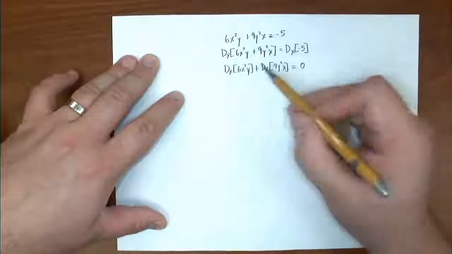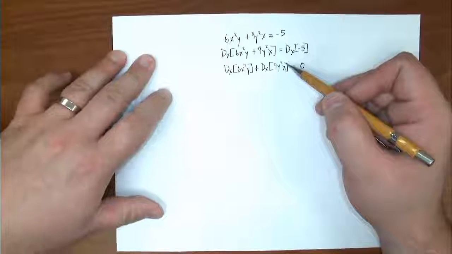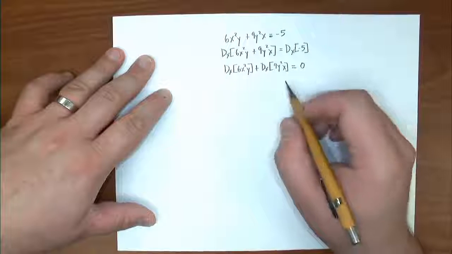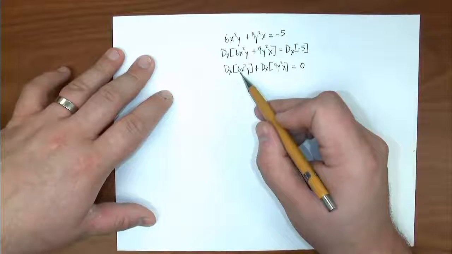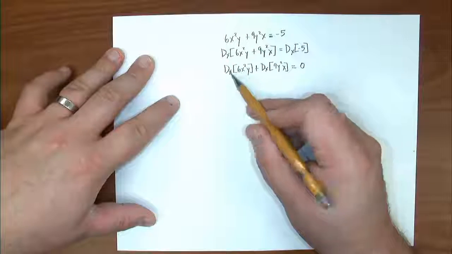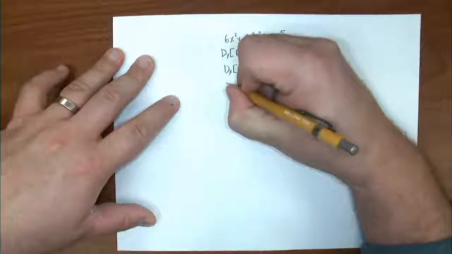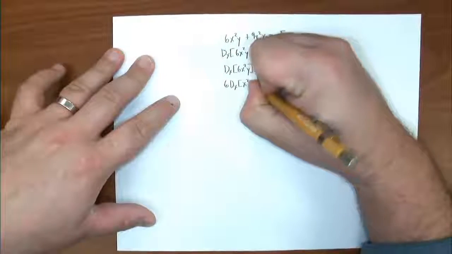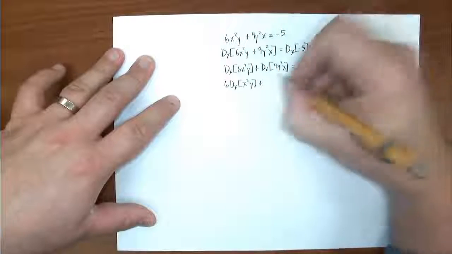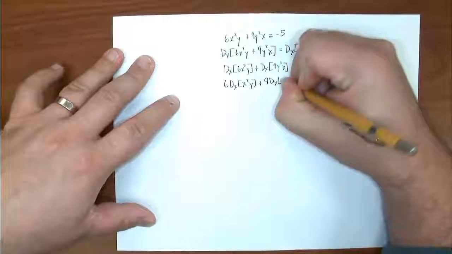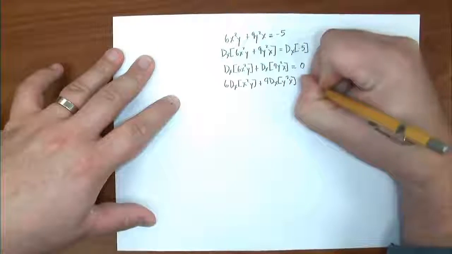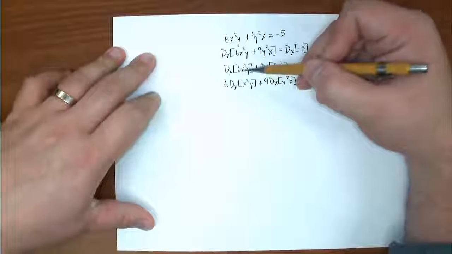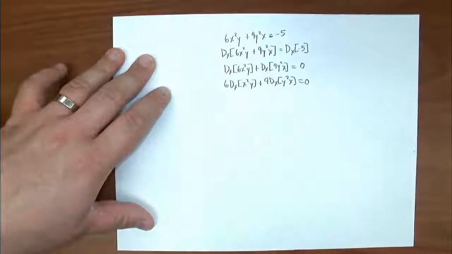Alright, so now this is going to require two product rules, because we have x squared times y and 9y squared times x. I could have been a little more astute here and factored out that 6. In fact, let me do that. Let me say this is actually 6 times the derivative of x squared y, and this is actually 9 times the derivative of y squared x equals 0. I think that looks a little better. That's called the constant multiple rule. We can factor out a constant like so.